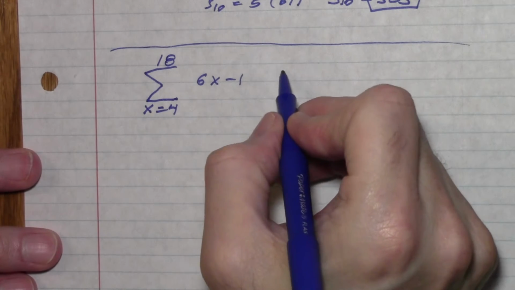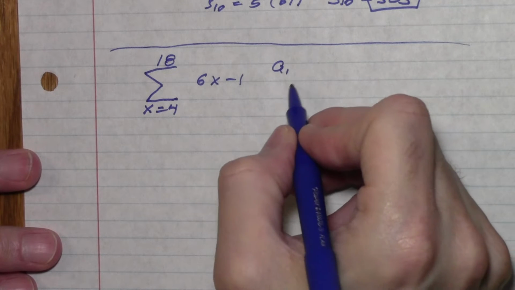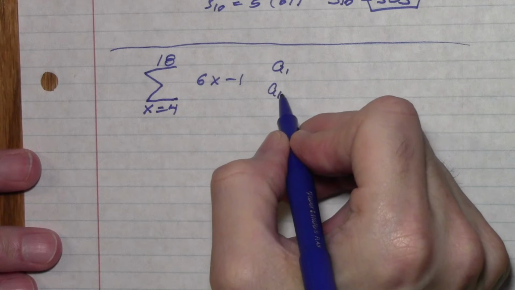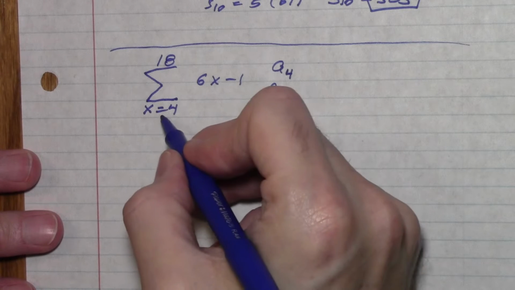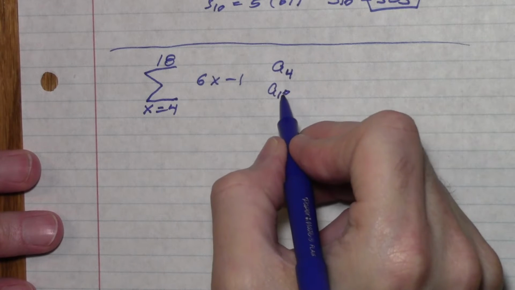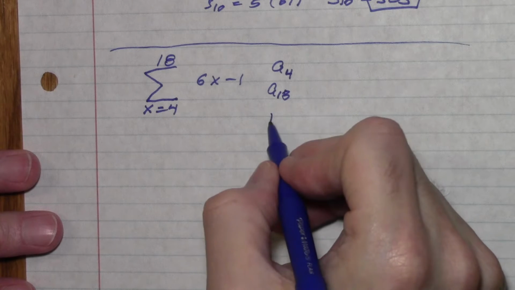So we need to know these things. A1, we need A18. Oh, now wait a minute, we've got a problem. We need A4 because it's 4 in A18. And we need to know the n.